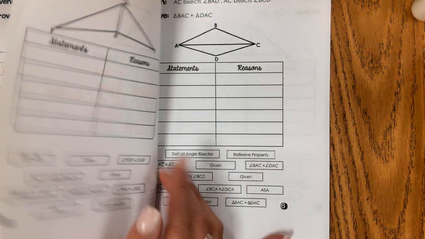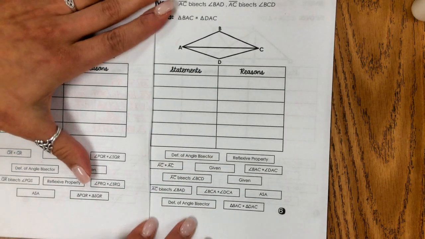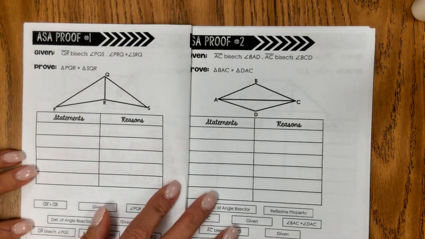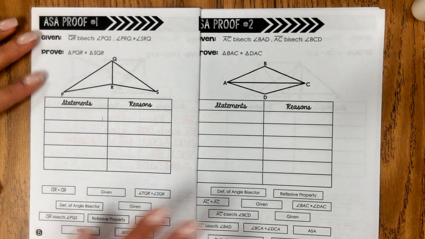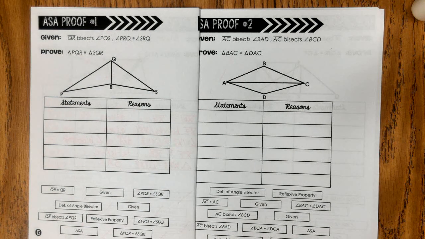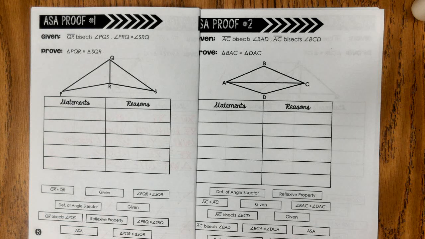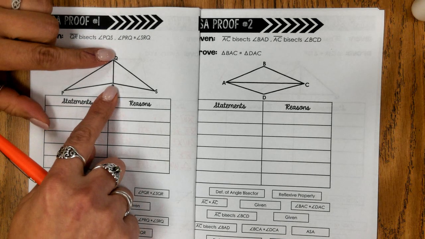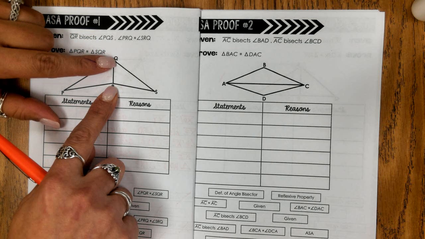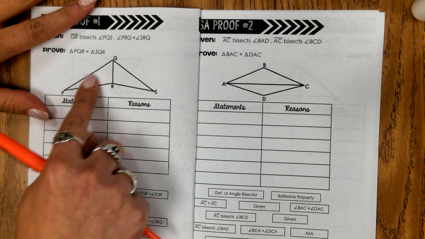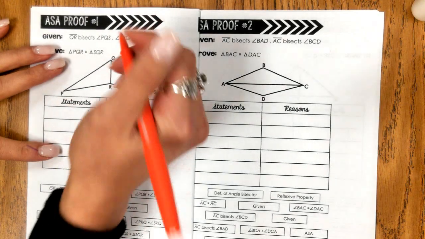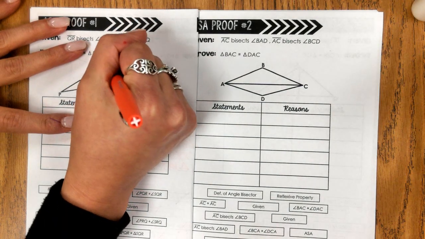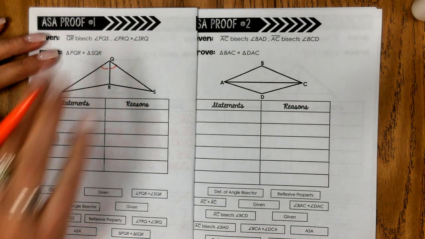Alright, so we're going to go ahead and move on to the next one, which is going to be angle side angle proof 1. So this is where we have to prove that an angle, a side in between the two angles, is congruent. So we're going to start with QR bisects PQS. So resulting from that bisecting, remember bisecting means cut in half, you are bisecting this entire angle. So what that means is that these two angles are now going to be congruent based on that information.